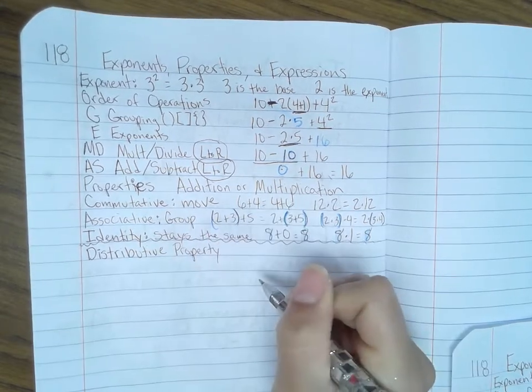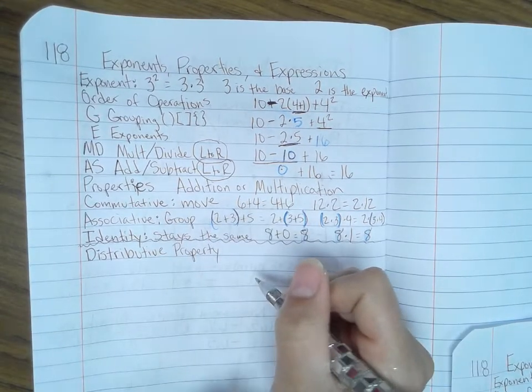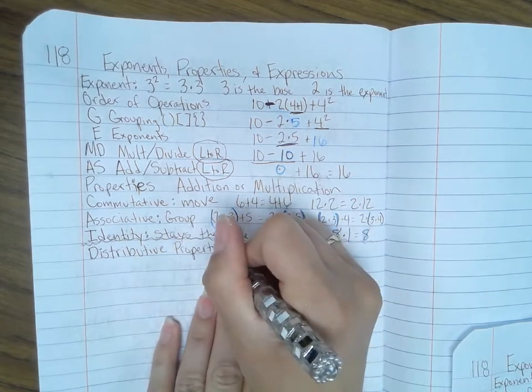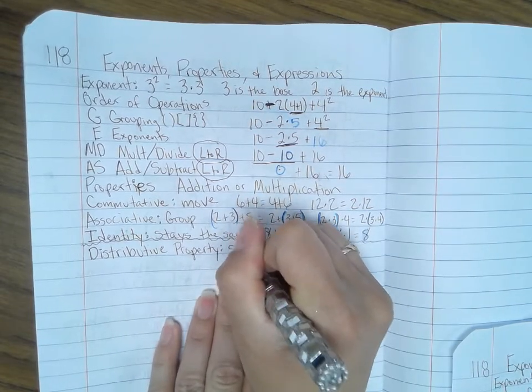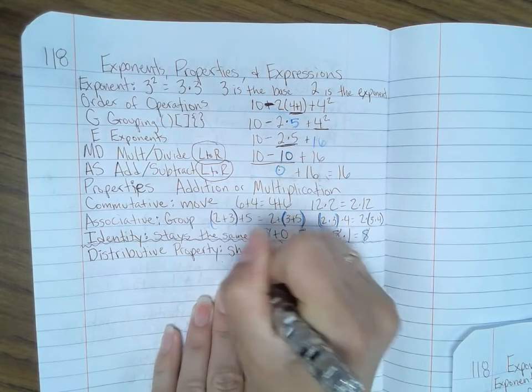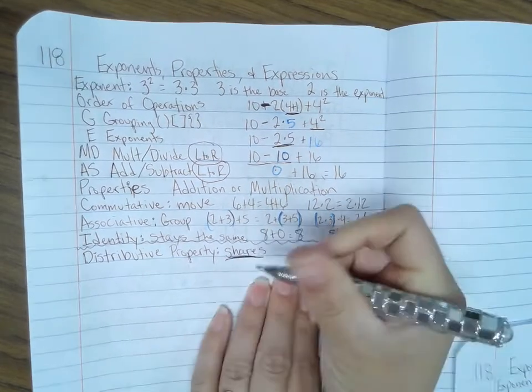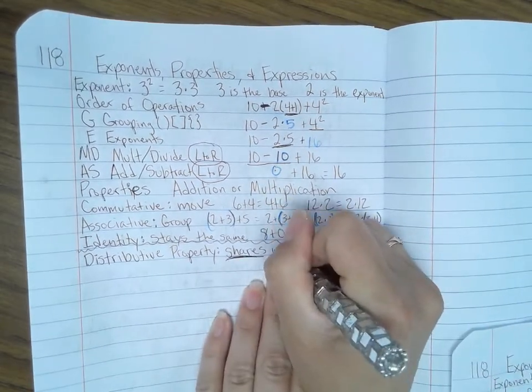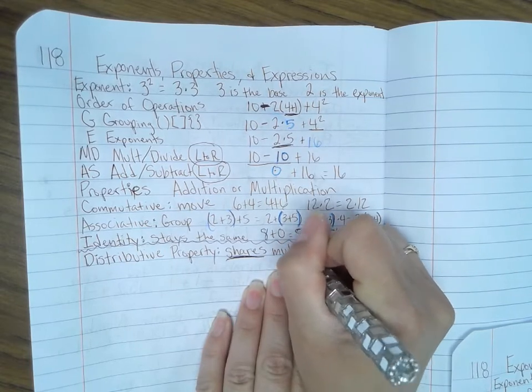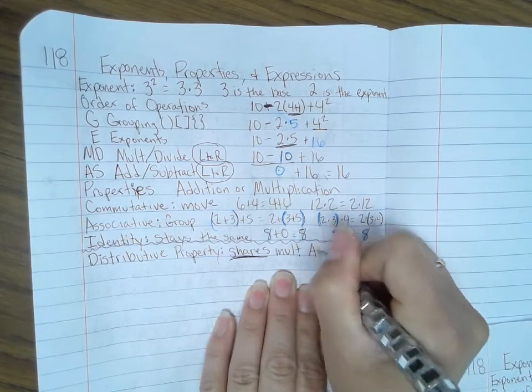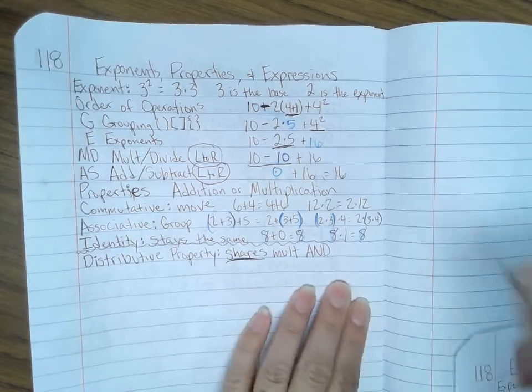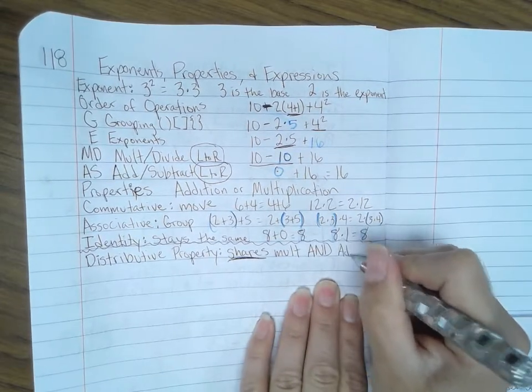Okay, the distributive property shares multiplication. Underline shares multiplication and add or subtract.